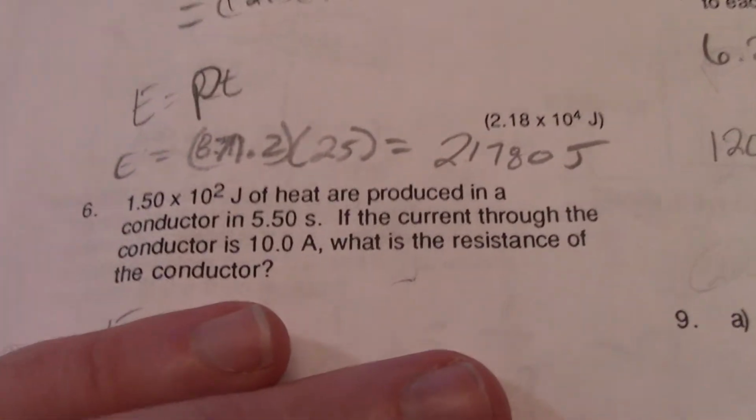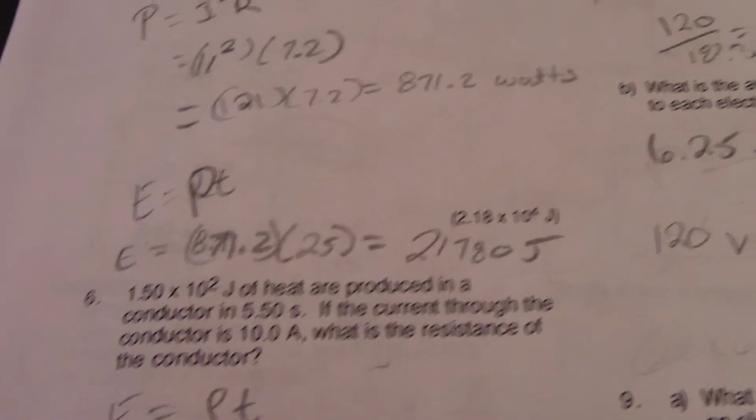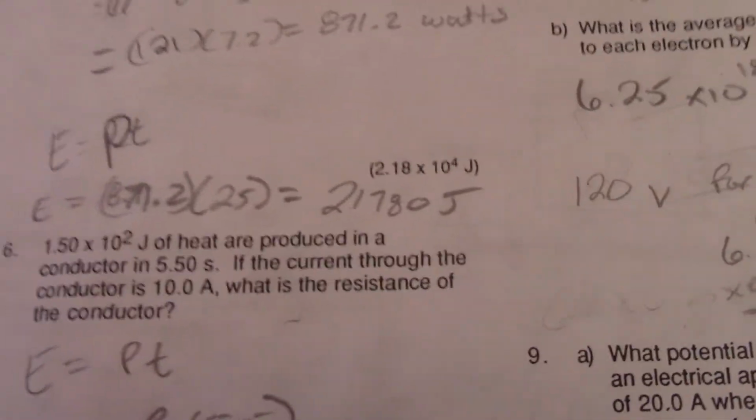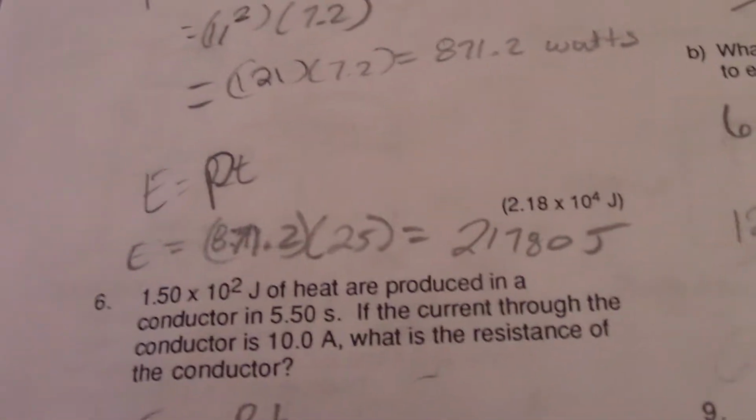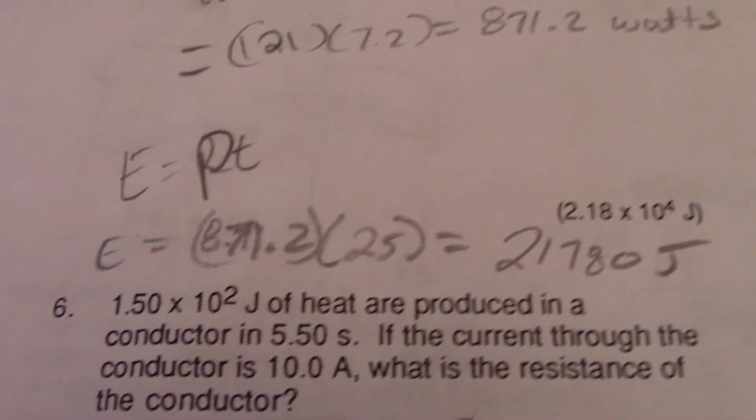Okay, here's another one, question number 6. So these are sample questions, and again, you can refer back to these throughout the video. You can use them as examples as you go through your quiz as well. This is the same question, but you're going to go backwards here.